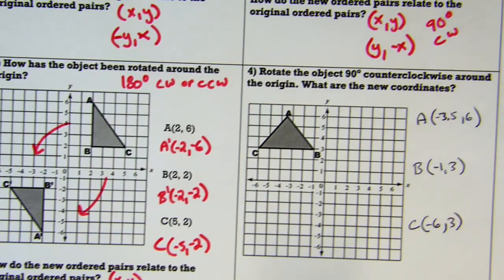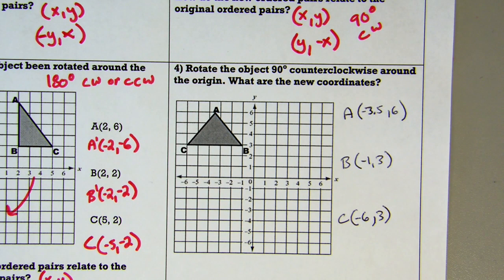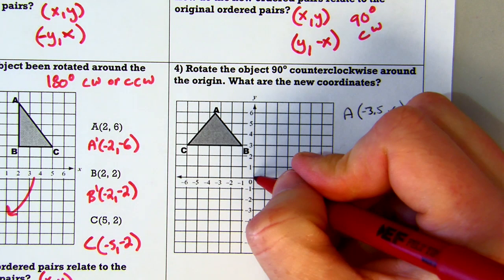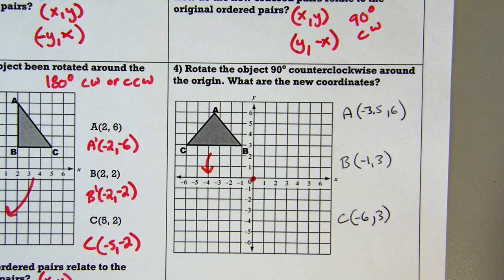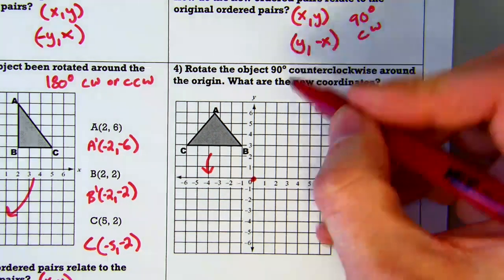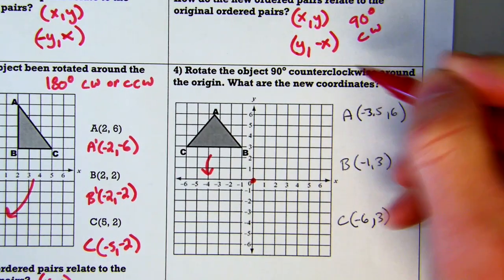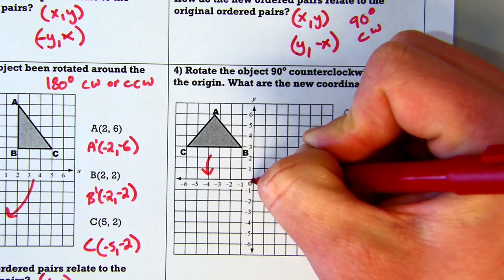Alright, let's look at number 4 now. Number 4, we've got a rotation of 90 degrees counterclockwise around the origin. What is our new coordinate? This time we're actually looking at what the new coordinates are. Again, it's around the origin, and I know that it's counterclockwise, so it's going to be going this way, and it goes 90 degrees. The first thing I want to do is take my A here, and notice how it goes. It looks like it's at about 3.5 too. So we go over 3.5 and then down 6.